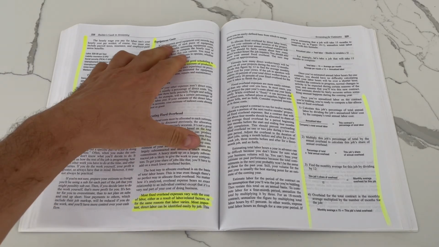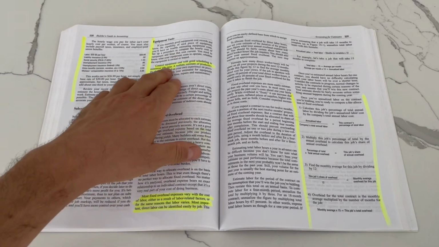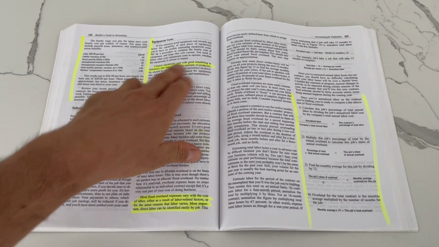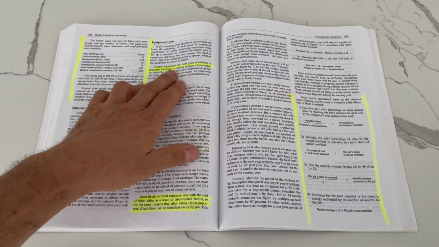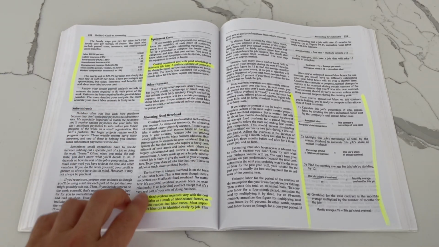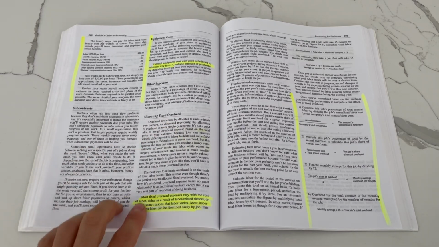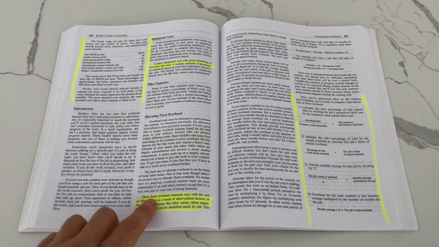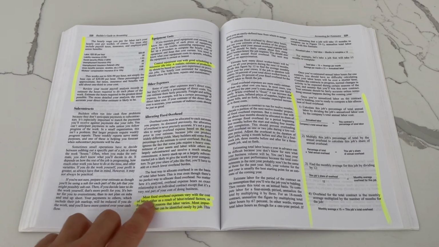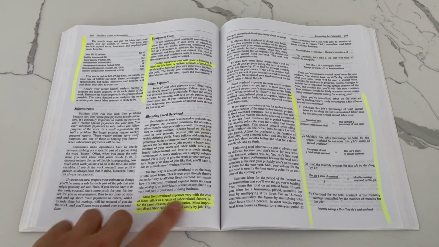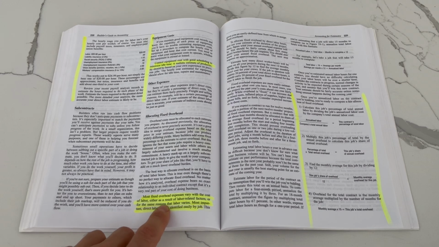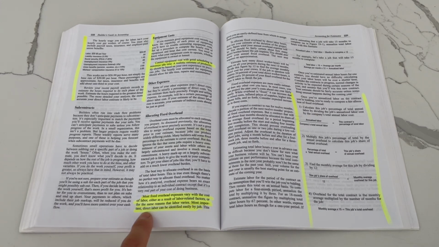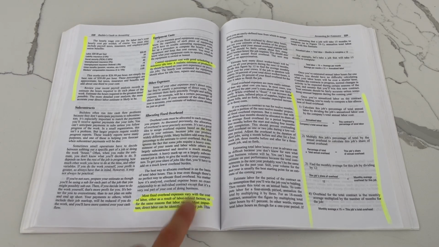Next, we're talking about equipment costs. Control equipment costs with good scheduling to minimize idle time. Important line. Allocating fixed overhead, we're at the bottom of the page. Most fixed overhead expenses vary with the cost of labor, either as a result of labor-related factors or for the same reasons that labor varies. Most important, direct labor can be identified easily by the job.